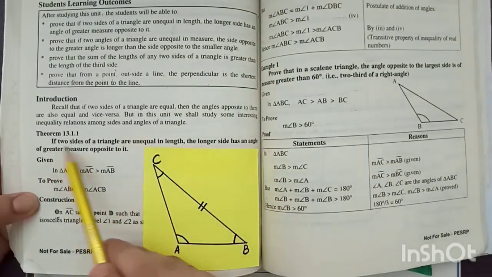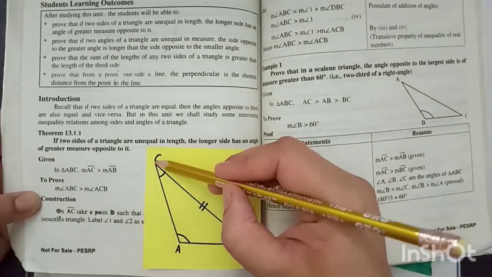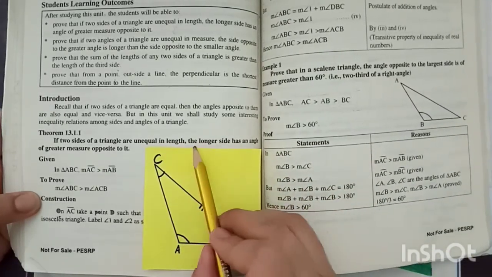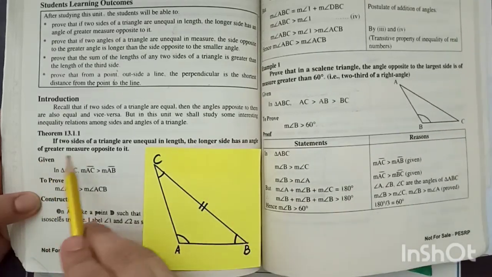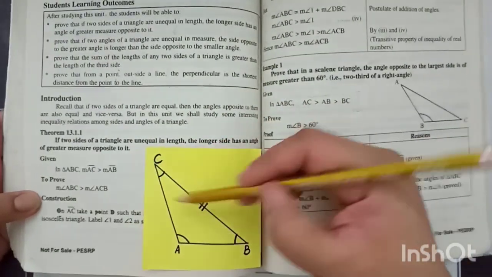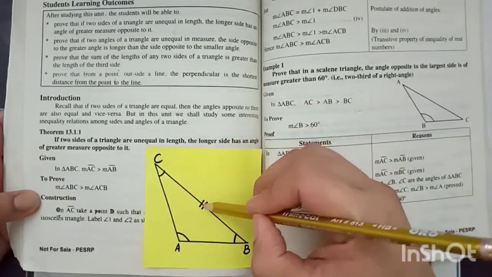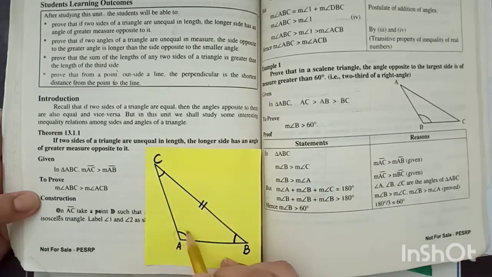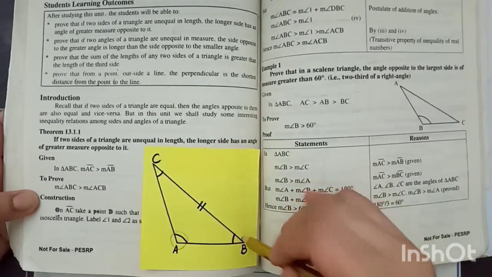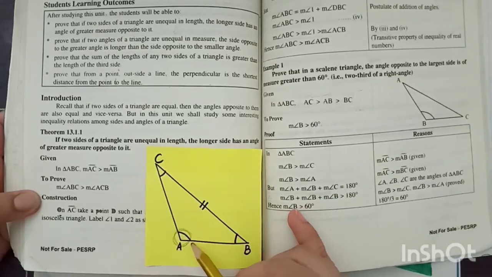Repeating again, if two sides of a triangle are unequal in length, let's say AC and AB, then the longer side has an angle of greater measure opposite to it. The longer side is BC, which is longer than the remaining two sides. BC has an angle whose measure is greater than the remaining two angles. Means the longer side of a triangle has the greater angle opposite to it.